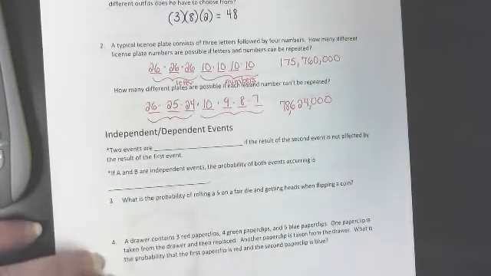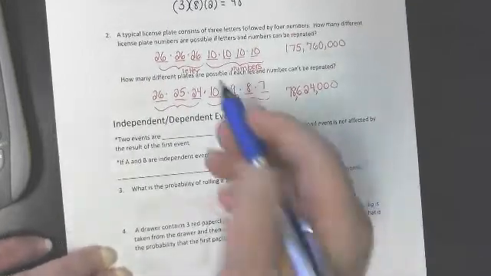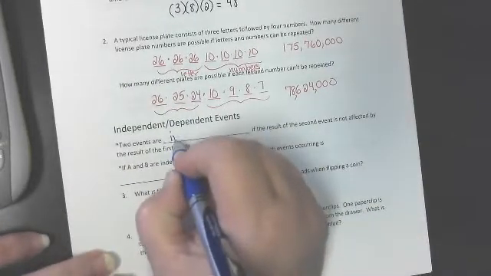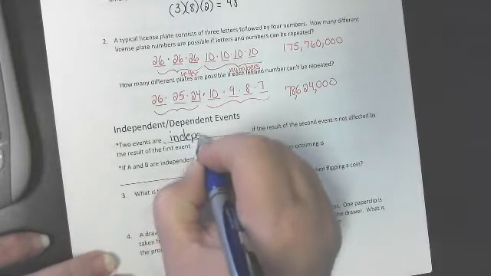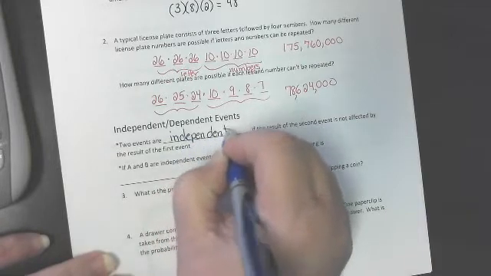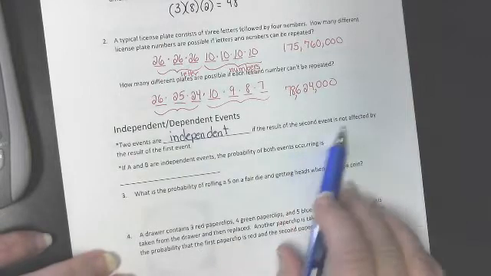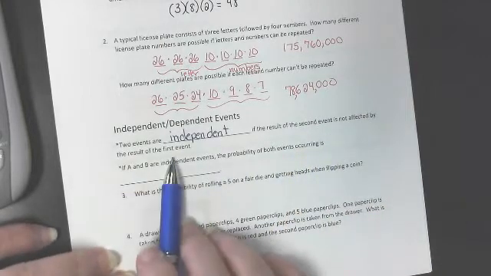Now let's talk about independent events. Two events are called independent if the result of the second event is not affected by the result of the first event.